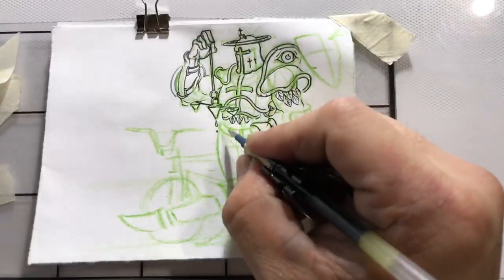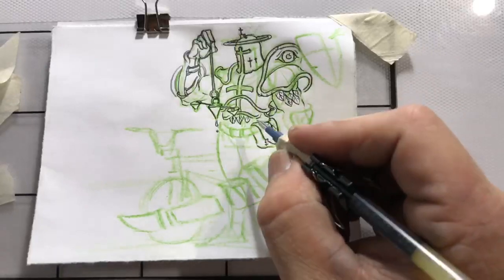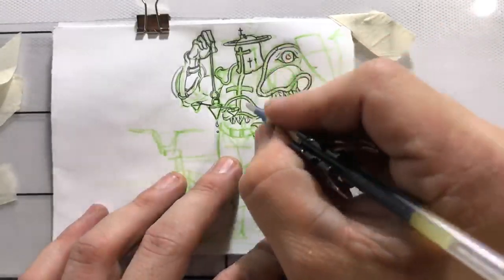Okay, should we just do a normal build, or should we put like a buckler thing on it? Yeah, let's just do a normal build, I guess.